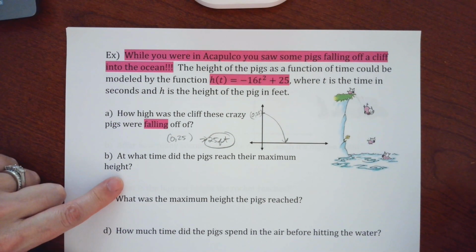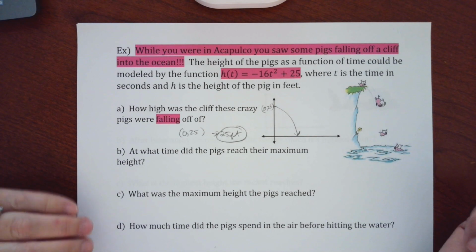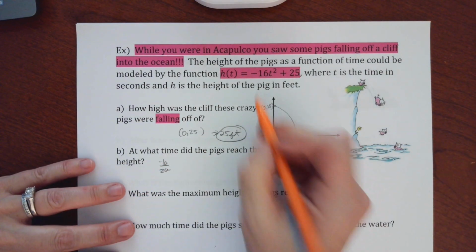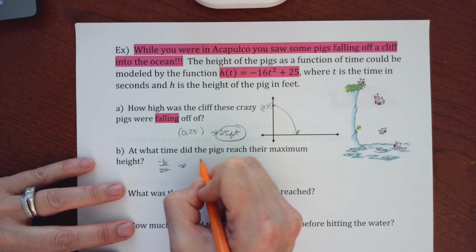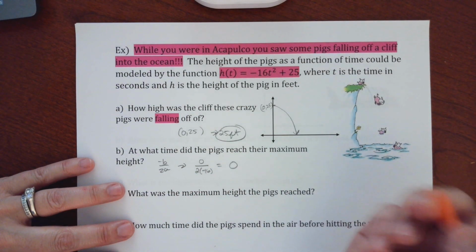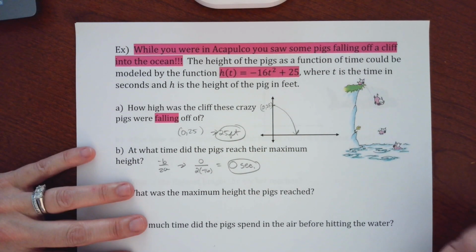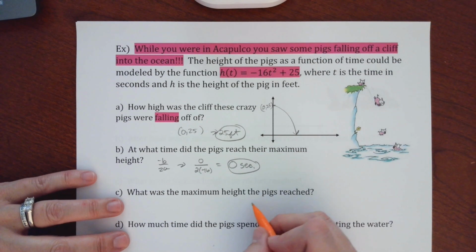All right, at what time did the pigs reach their maximum height? So remember, that is my negative b over 2a. Well, what's the b value here? It's 0. So I'm going to get negative 0, so 0 over 2 times negative 16. Well, that's just going to be 0. So it's 0 seconds. That's when the pigs were at their highest, because after that, they were just falling down to the water.